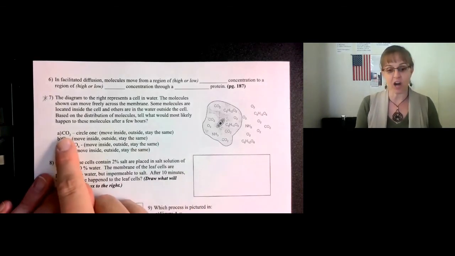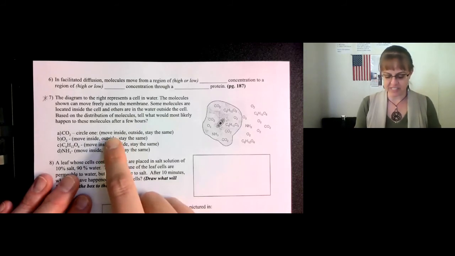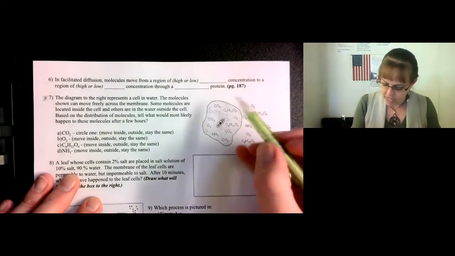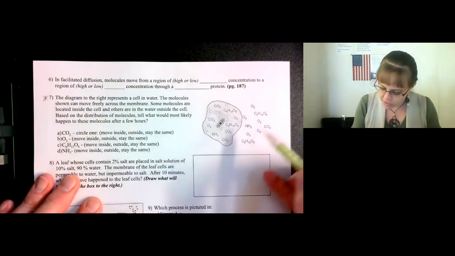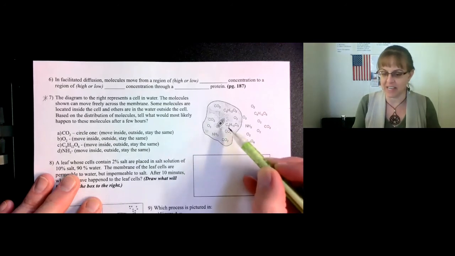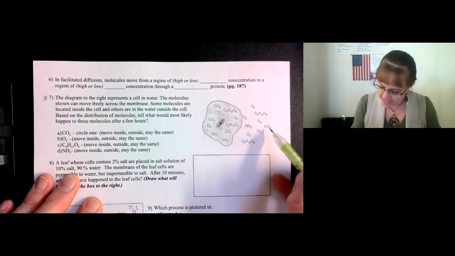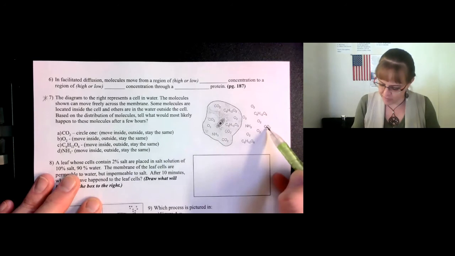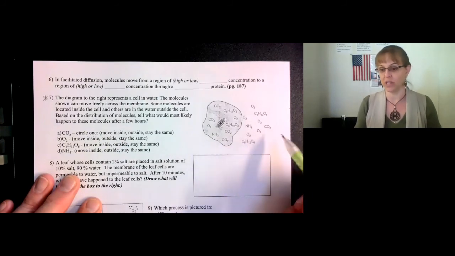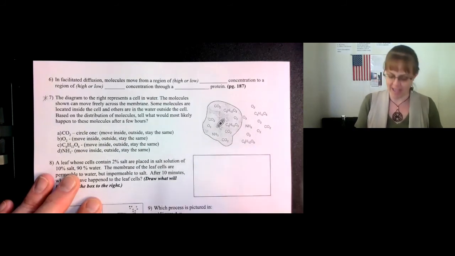So we'll start with the carbon dioxide, CO2. Will the carbon dioxide move inside, move outside, or stay the same? Well, let's find out. We have 1, 2, 3, 4 molecules of carbon dioxide inside the cell, and 1 molecule of carbon dioxide outside the cell. Therefore, the carbon dioxide will try to equal out, and it will move outside the cell.